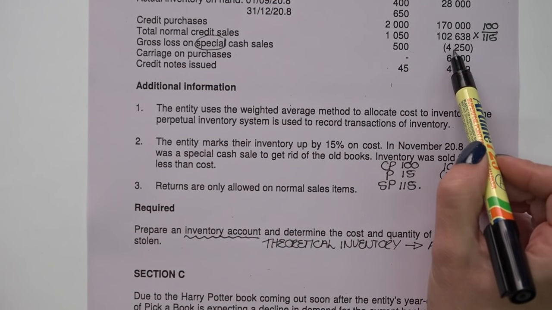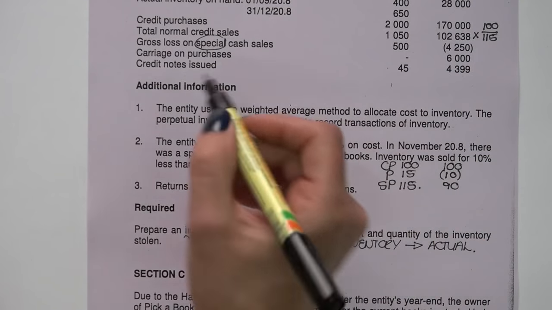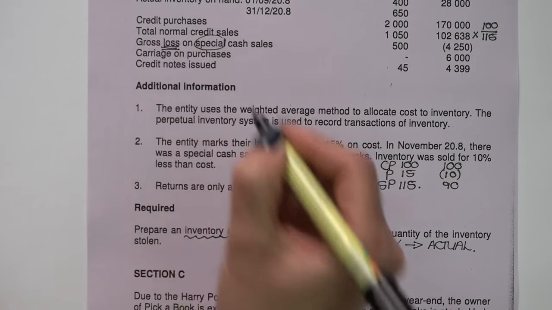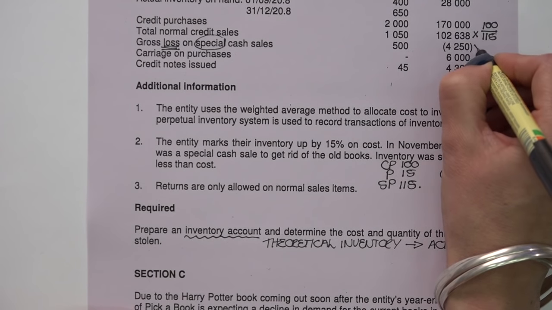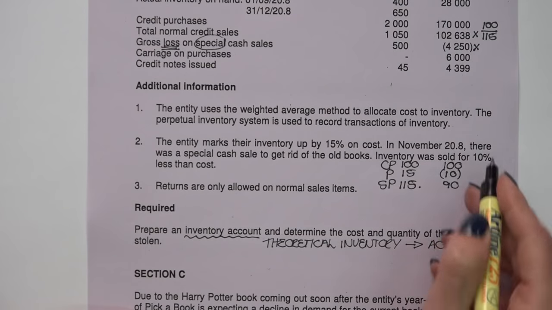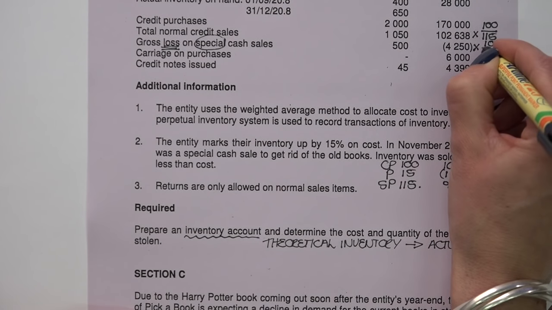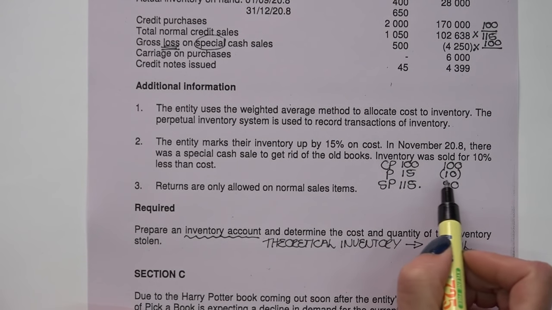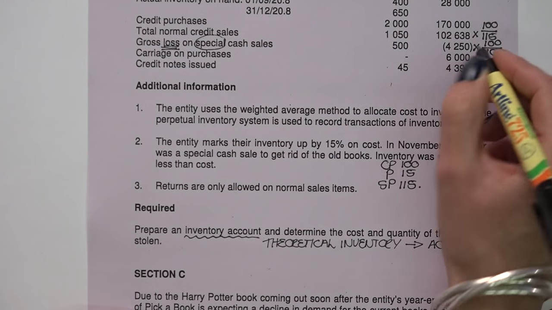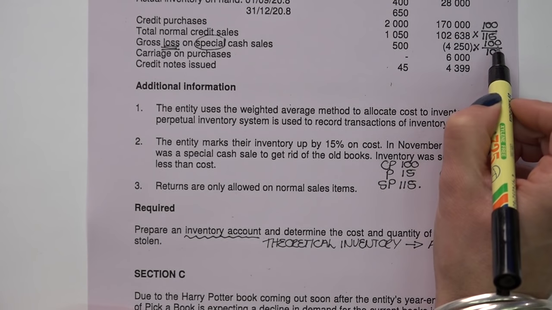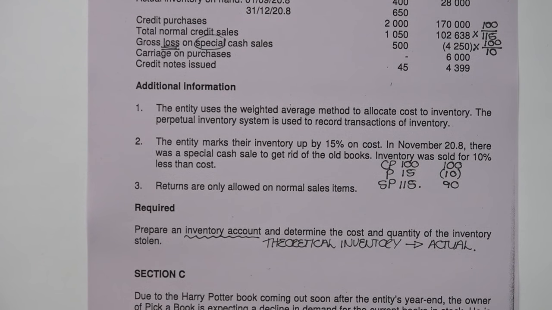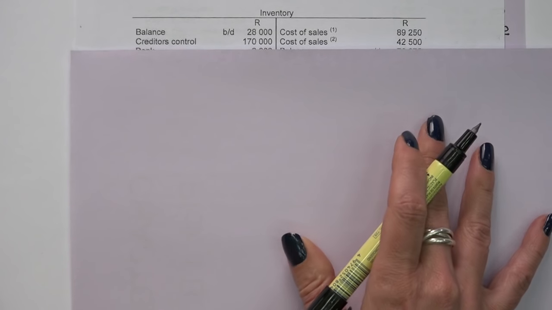This amount that they provide me with, the 4,250, is the loss. So that's what I was given. So if I want the cost of that, I want the 100, so I multiply it with 100, divided by, I was given the loss. So I was given only the 10%. So the 4,250 multiplied with 100 over 10 will now give me the cost price of the special sales. And that will make my inventory decrease on the credit side, 42,500 cost of sales.